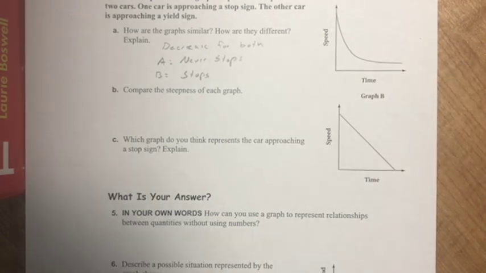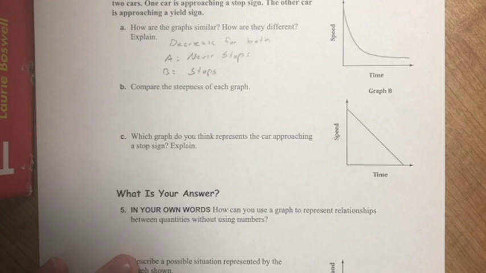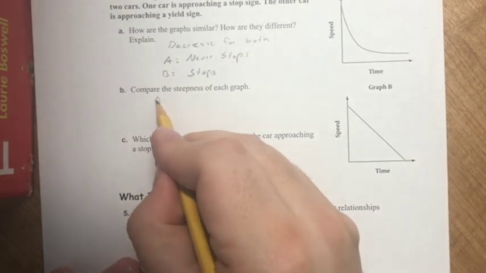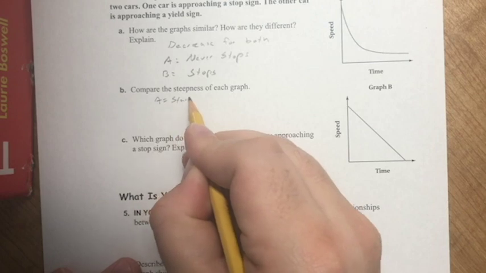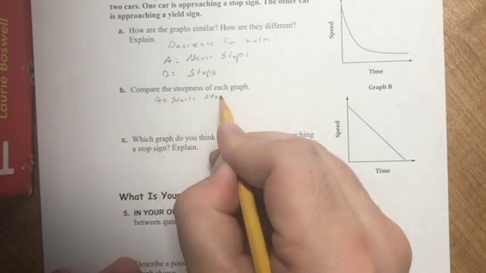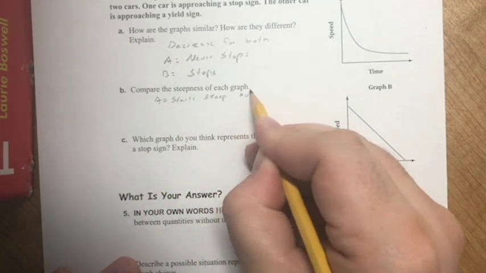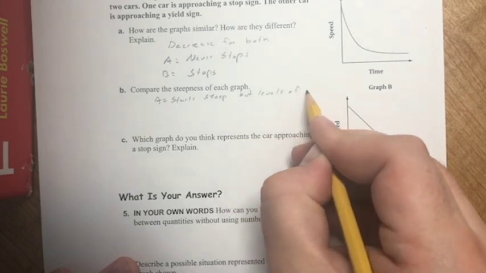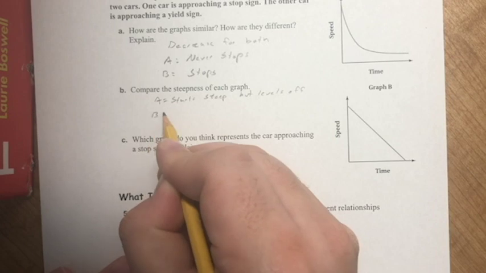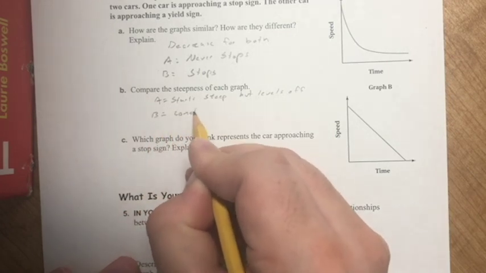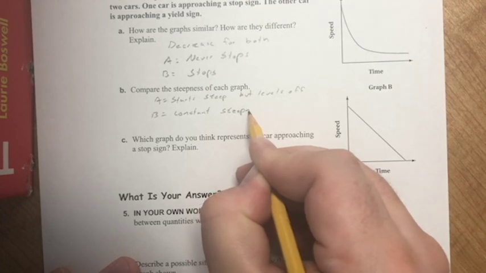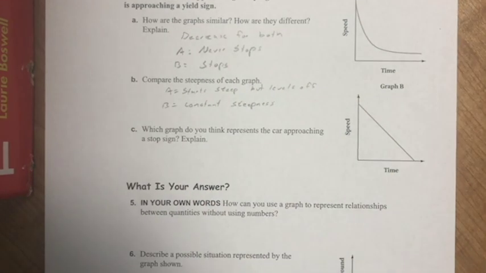All right, so it says compare the steepness of each graph. Well, I would say that graph A starts steep, but levels off. Okay? And B has a constant steepness. Okay?